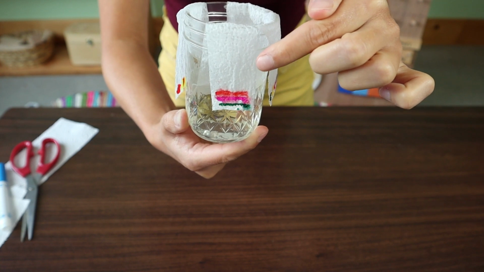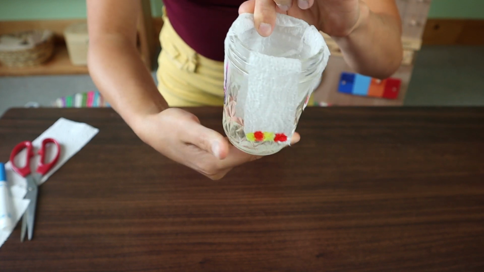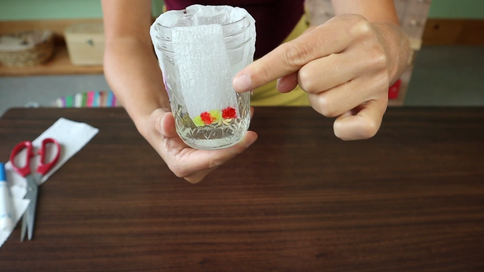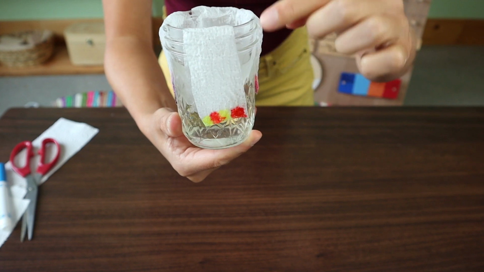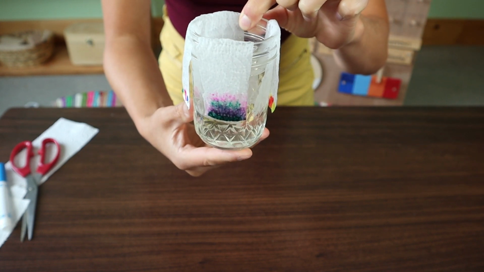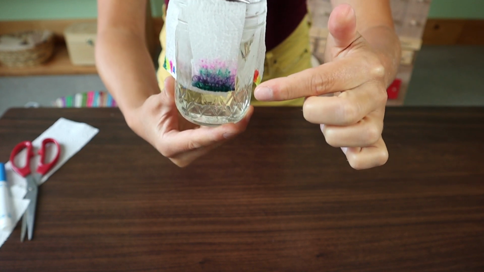The markers are all starting to run and mix together. Same with over here. I can see the yellow and the red mixing together. Wow, this one, look at this color now. It was pink and green, but now it's like a black at the bottom.